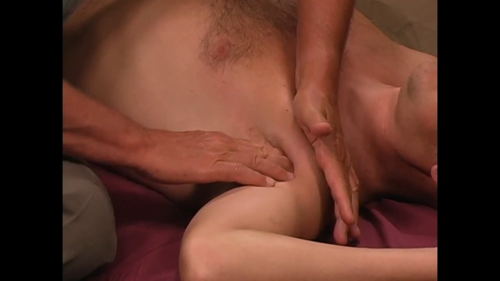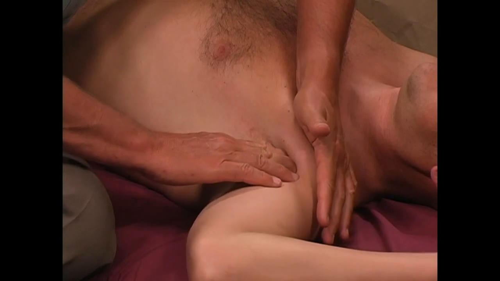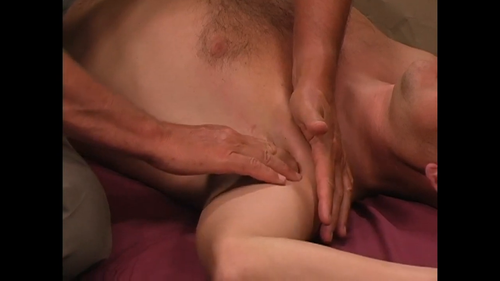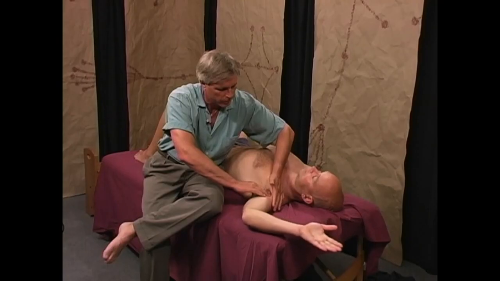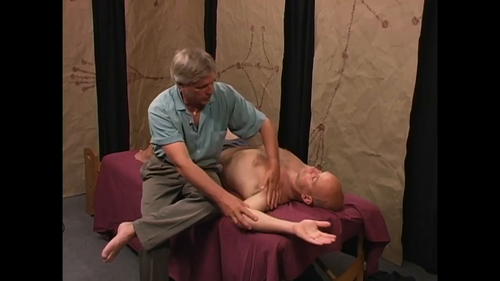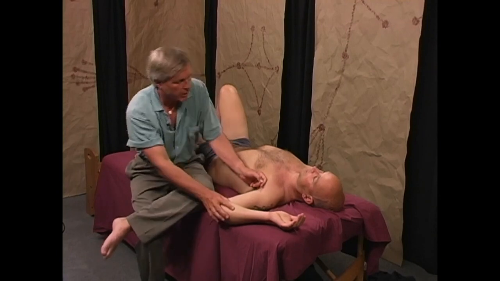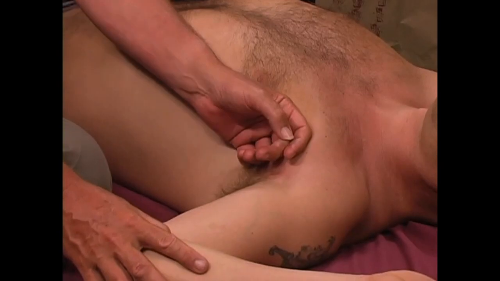Sometimes if fingertips are too much, you can just take the back of your hand and take a bigger piece with the back of your hand. That's sometimes easier for people to take. It's not quite as specific, but it will get you some of the way.